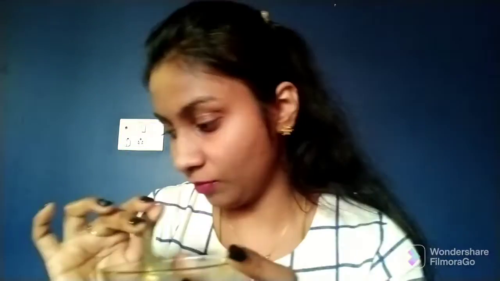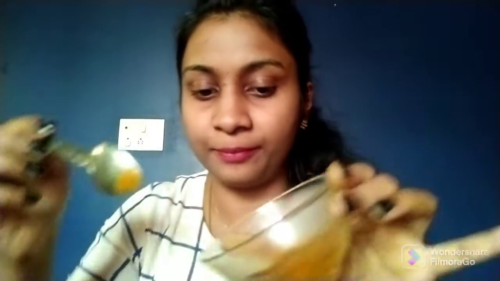Next, soda. A little baking soda in this empty beaker, and then again I will add the turmeric solution to this. If you observe this, slowly it is changing its color to red.